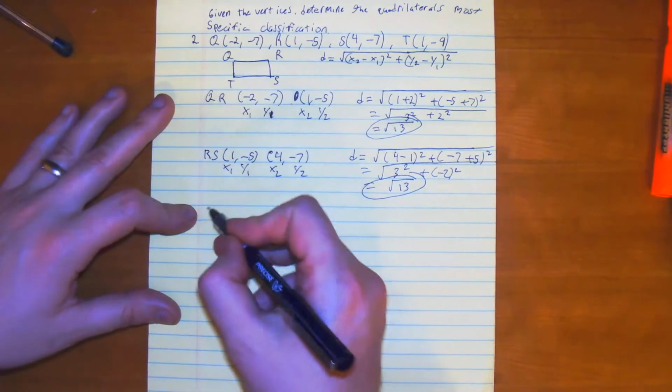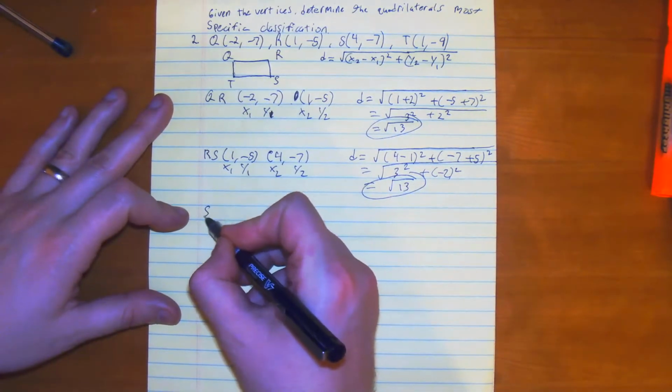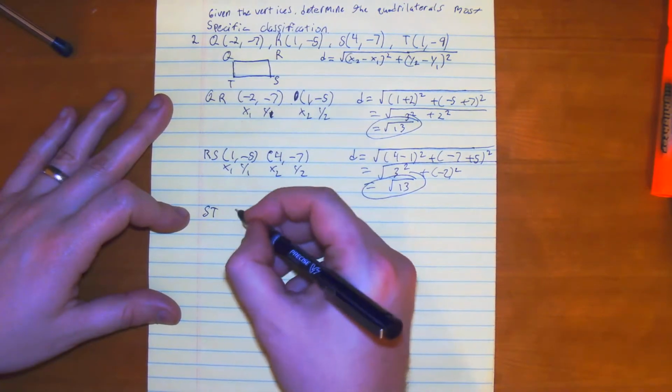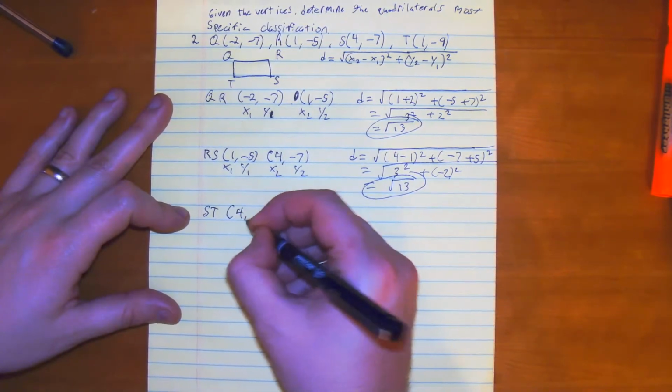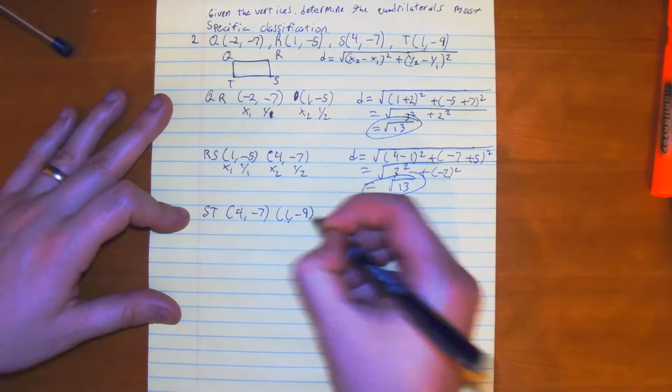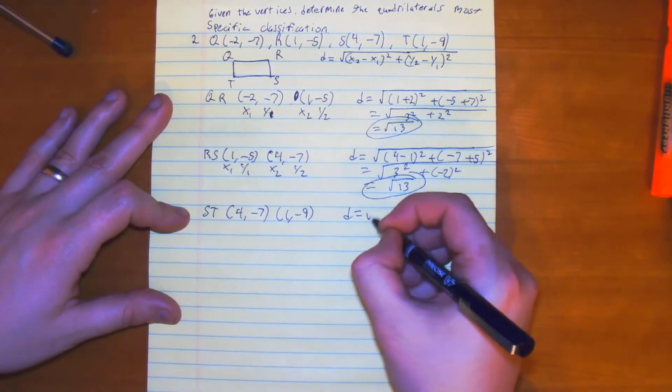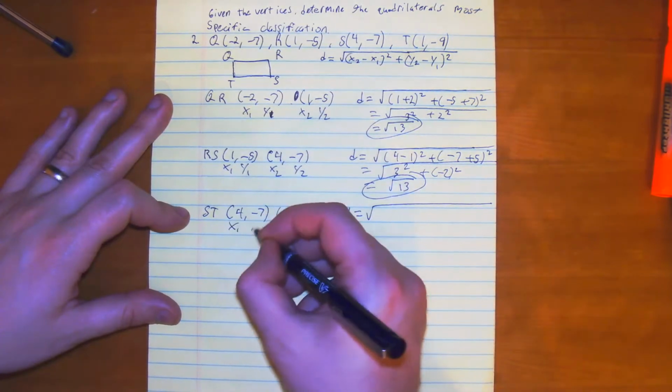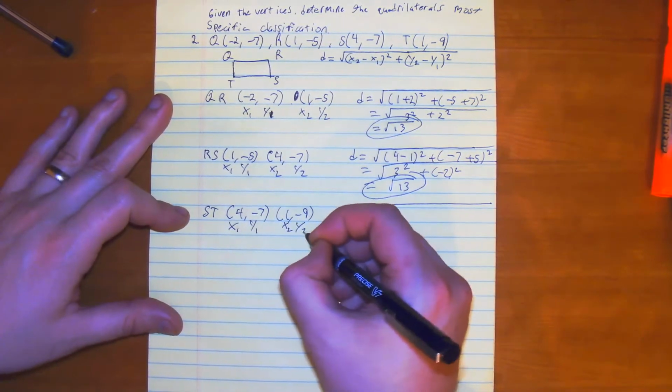Now we're looking at ST. S is at 4, -7, and T is at 1, -9. D is equal to the square root, x1, y1, x2, y2.